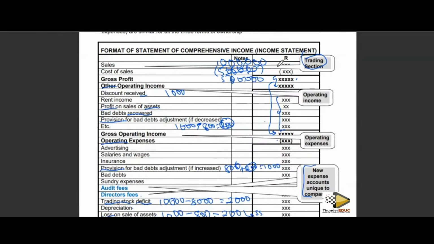Now, we proceed, okay? We proceed and say, after subtracting off this here, we subtract it from this, then what do we get? You see what I'm doing? The figure we are using here, this one, it's coming from gross operating income minus operating what? Expenses. So operating profit or loss.